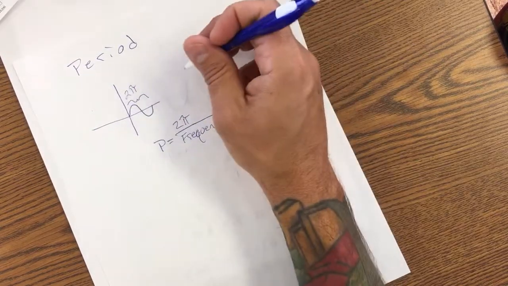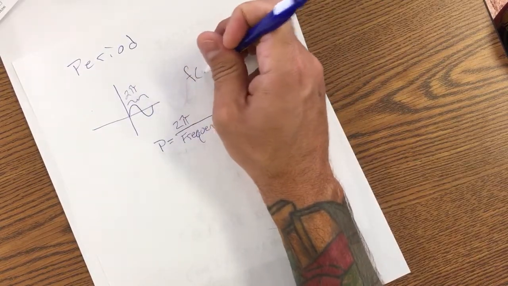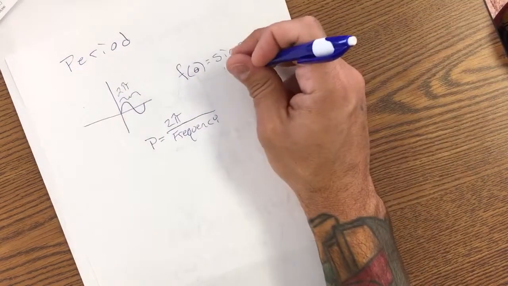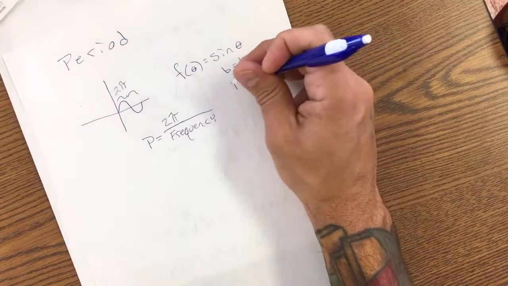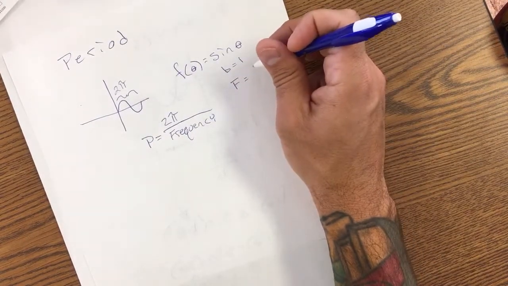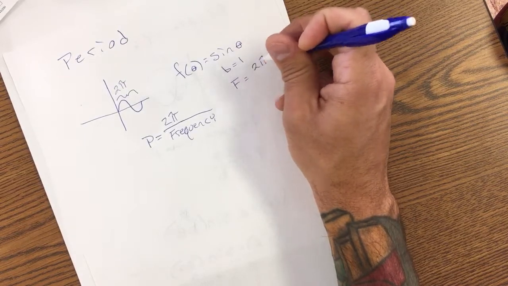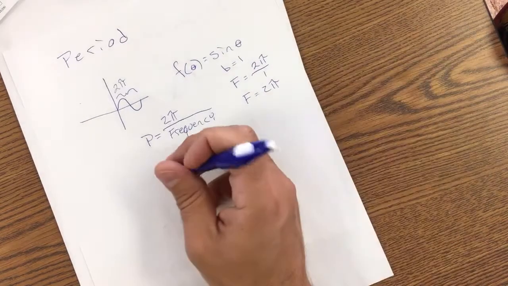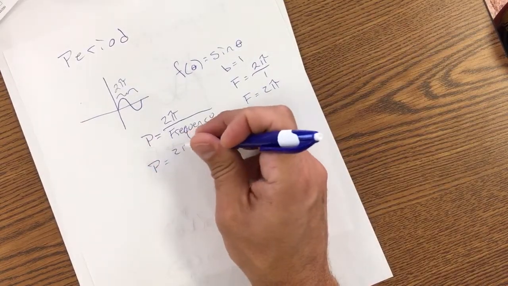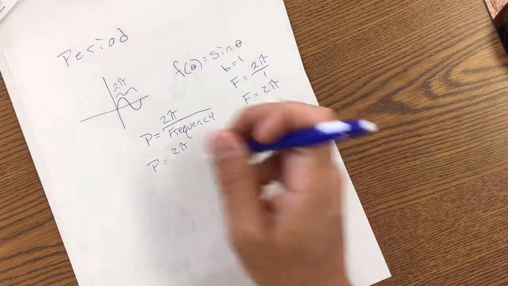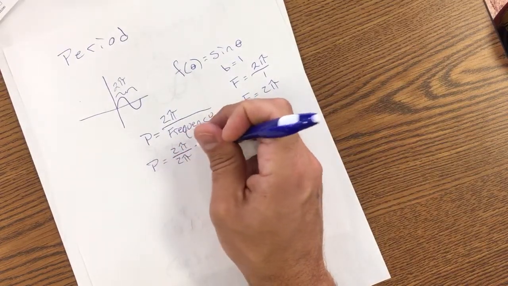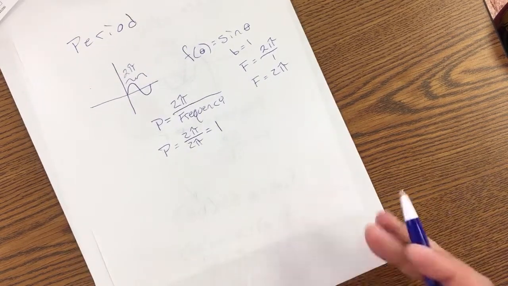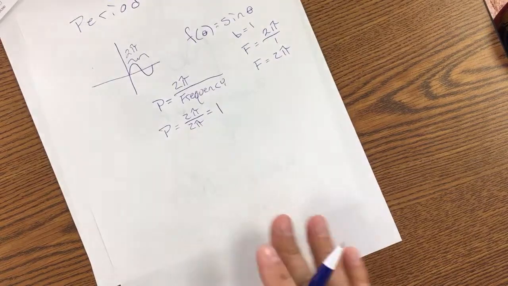So on this one, this would be the function where f of theta equals the sine of theta. So my b value is 1. So when I'm finding the frequency, I'm going to do 2 pi divided by 1, which is just 2 pi. When I'm doing the period, I'm going to do 2 pi divided by the frequency, which is 2 pi, which is just going to be 1.